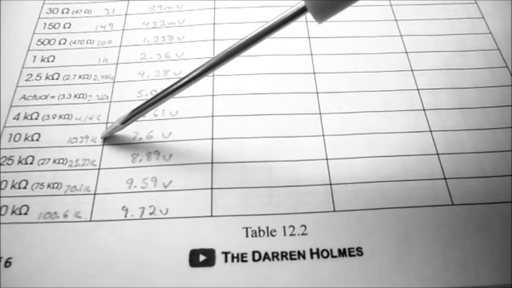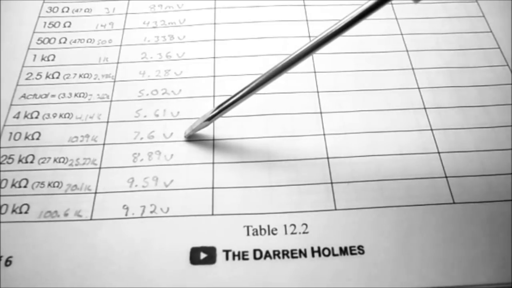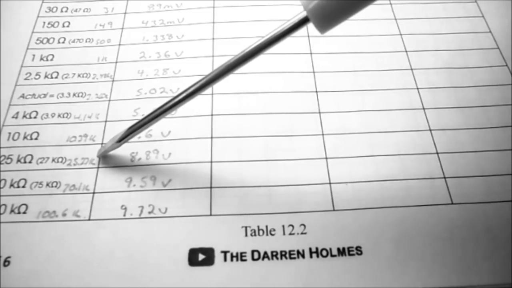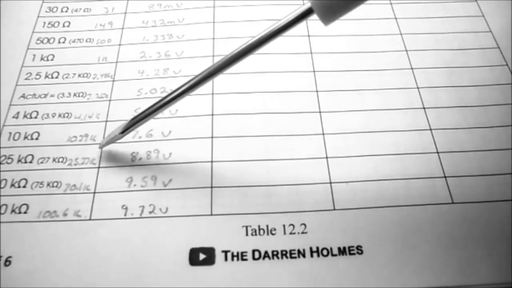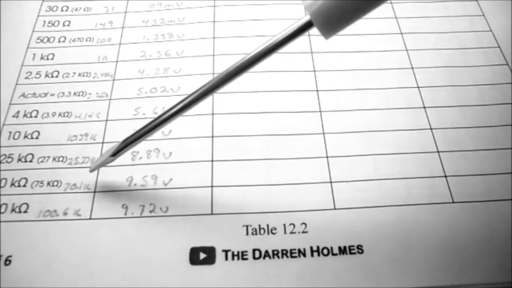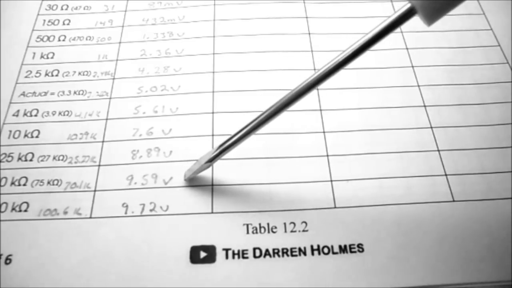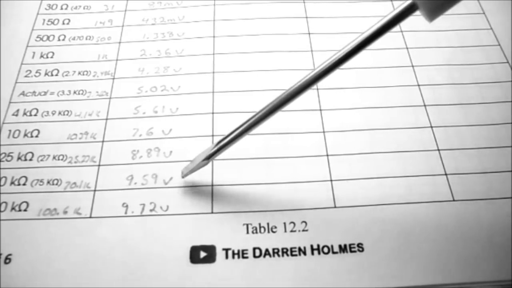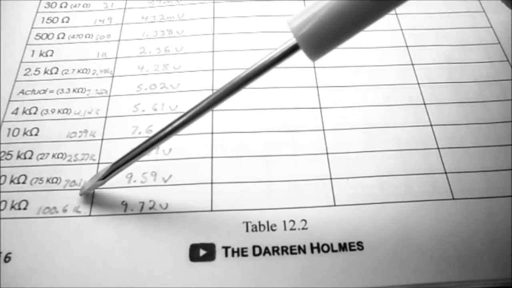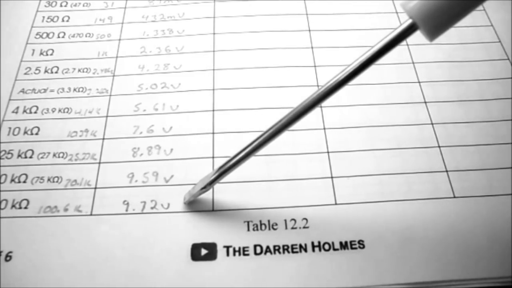The 10 k ohm resistor, I measured 10.39 k ohms, and the load voltage was 7.6 volts. For the 25 k ohm resistance, I measured 25.27 k, and the load voltage was 8.89 volts. For the 70 k ohm resistor, I measured 70.1 k, and the load voltage was 9.59 volts. And lastly, for the 100 k ohm resistance, I measured 100.6 k ohms, and the load voltage was 9.72 volts.